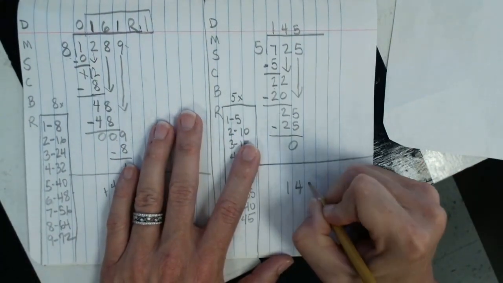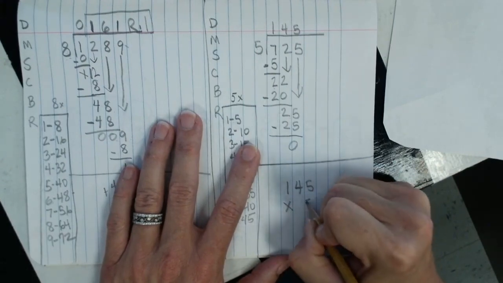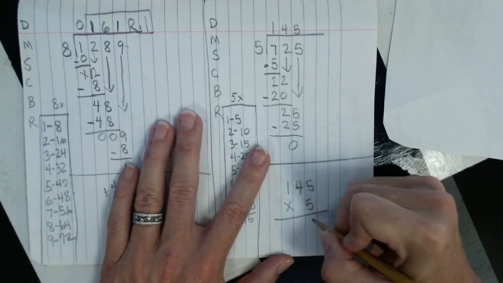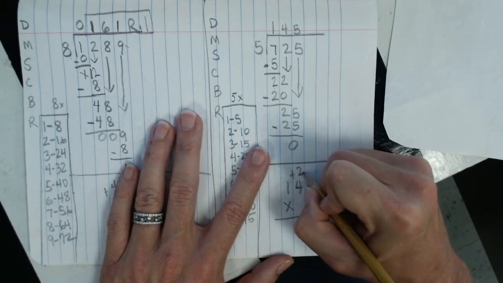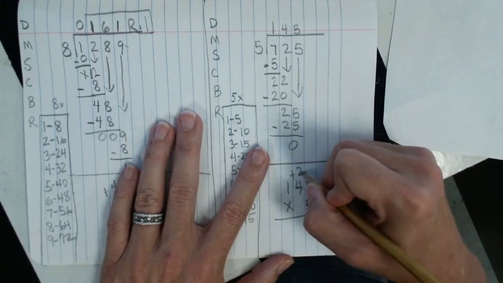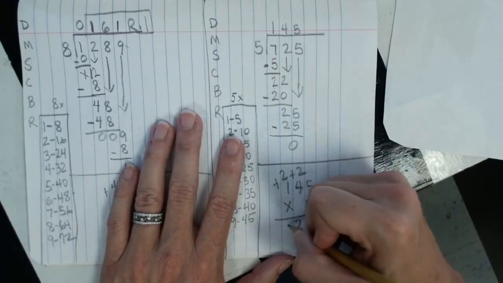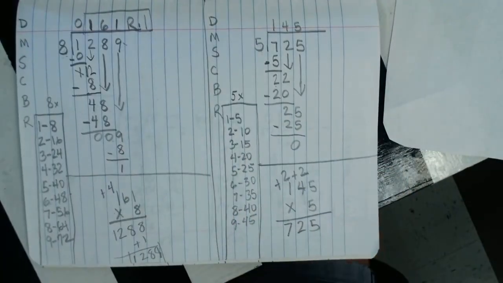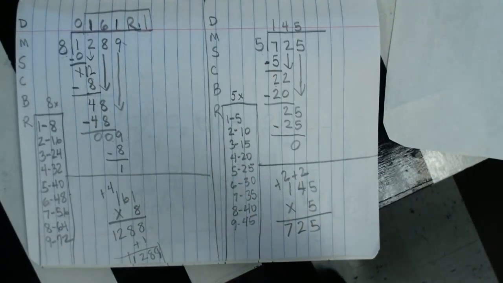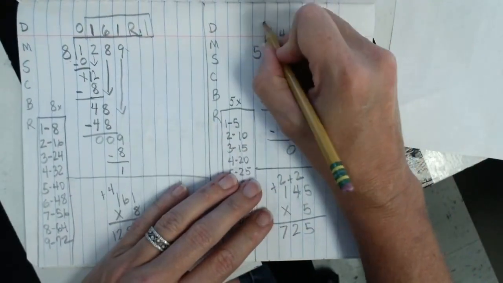Last thing I have to do, annoying cousin reminds us, please check your answer. It's going to be 145 times 5. 5 times 5 is 25 plus 2. 5 times 4 is 20 plus 2 more. I'm going to regroup my 2. 5 times 1 is 5 plus 2. And guess what? We did it. 725 divided by 5 is 145.